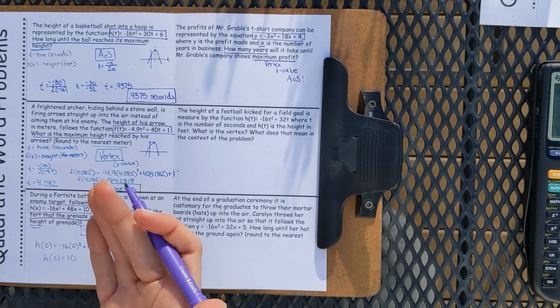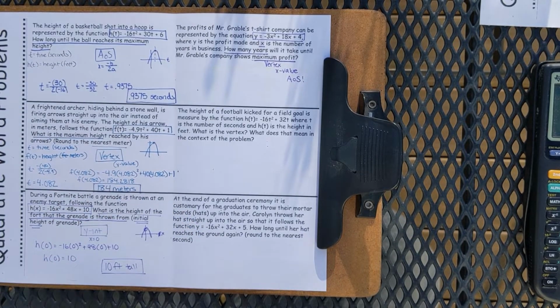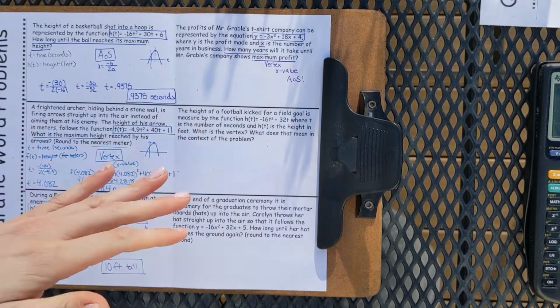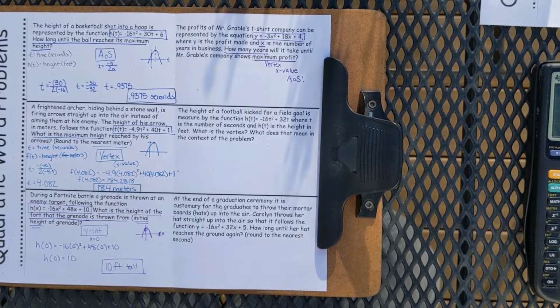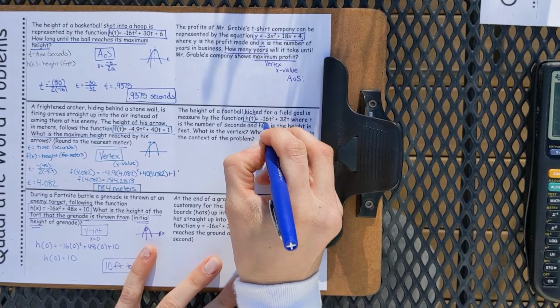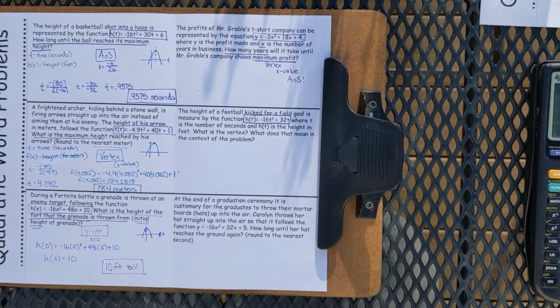I almost did that on purpose, but it works out much nicer. So, okay. The second one, and again, that's up to you. I'm going to leave you to do that. You can do that. The second one is going to be about a football kicked for a field goal, right? Kicked up. What goes up must come down. And we're looking at this quadratic to focus on.